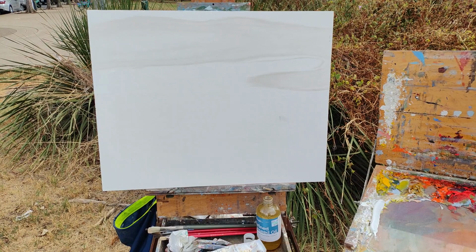So this is sky. I'll start filling in some shapes. Let's go in, we'll go sky first. Since the sky's small, I'm just going to use this small brush here.